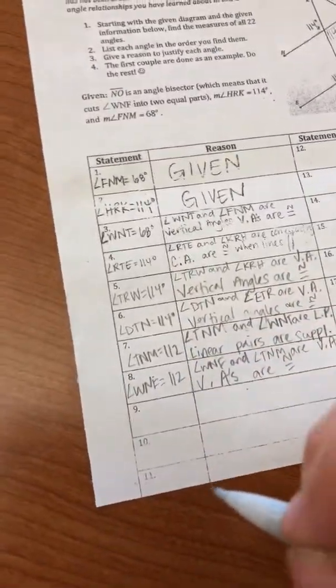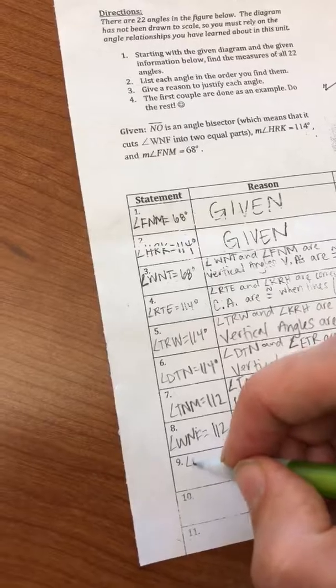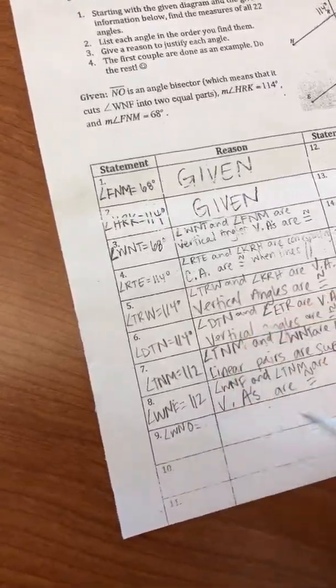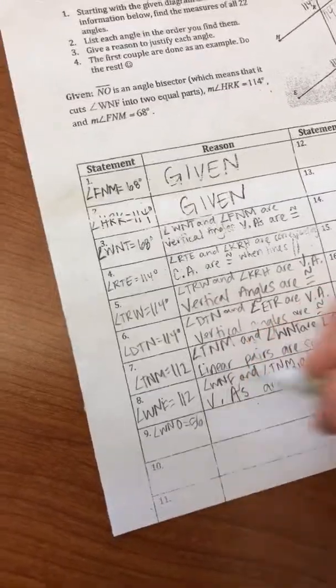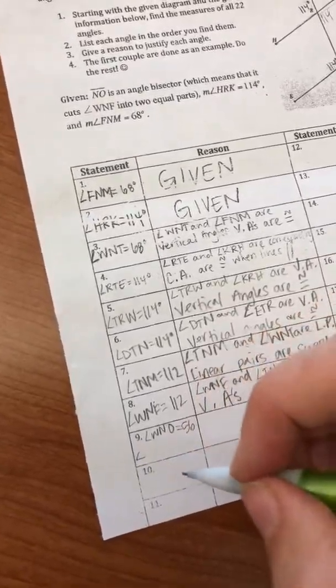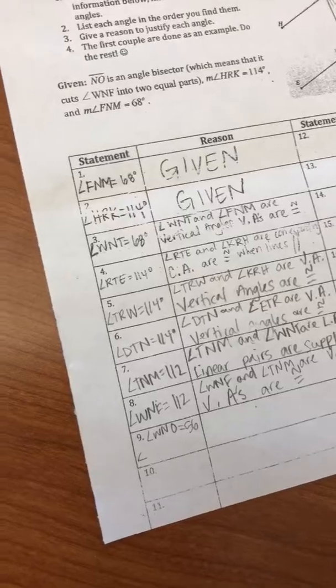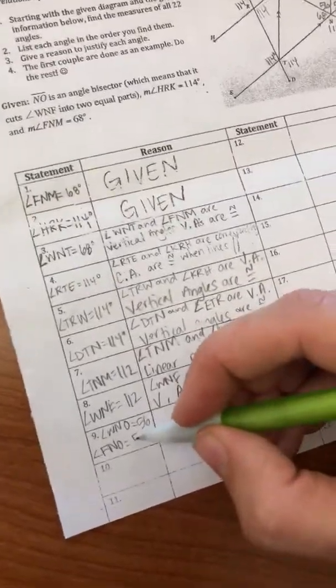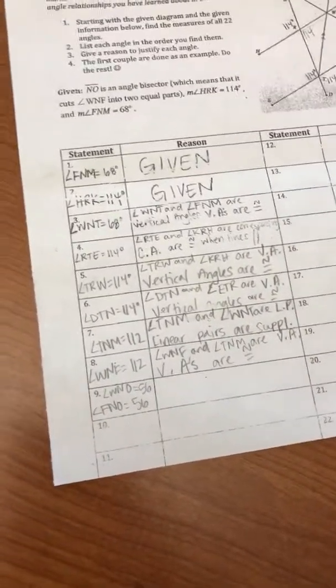And now we can say this, WNO equals 56. And also FNO equals 56. Now this reason's a little bit fancy, so I'm gonna give this one to you.